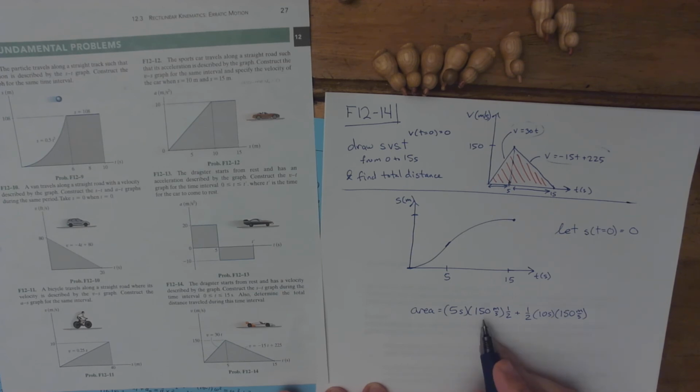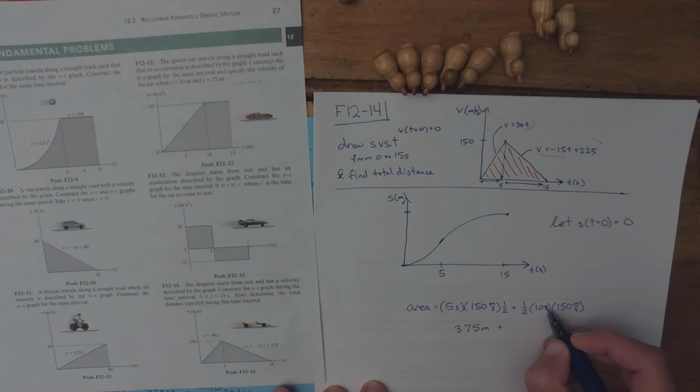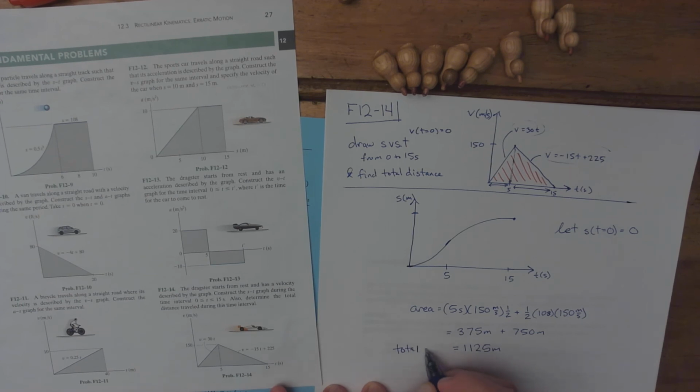5 seconds times 150 meters per second times 1/2 is 375 meters. 10 seconds times 150 meters per second times 1/2 is 750 meters. And 375 plus 750 is 1,125 meters, and this area is the total distance traveled.